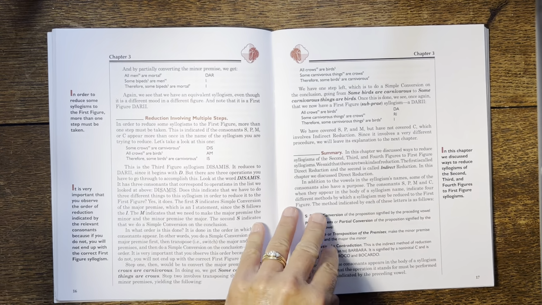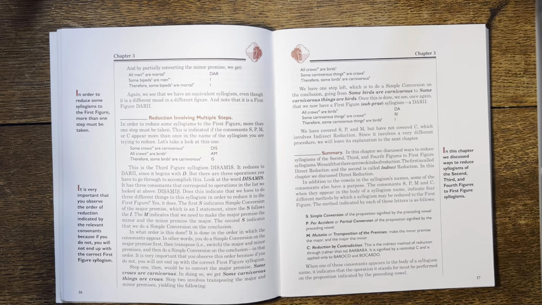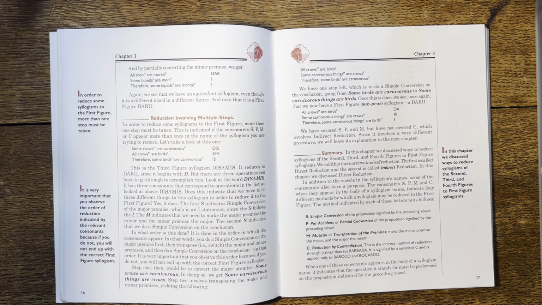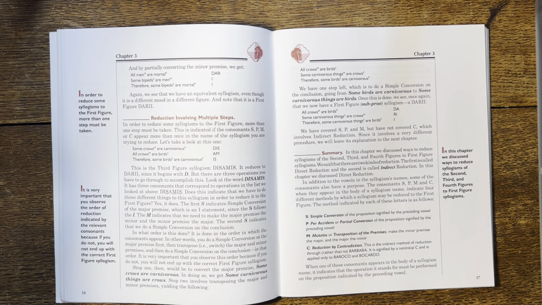And by partially converting the minor premise, we get: All men are mortal, DAR. Some bipeds are men, I. Therefore, some bipeds are mortal, I. Again, we see that we have an equivalent syllogism even though it is a different mood in a different figure. And note that it is a first figure Dari.